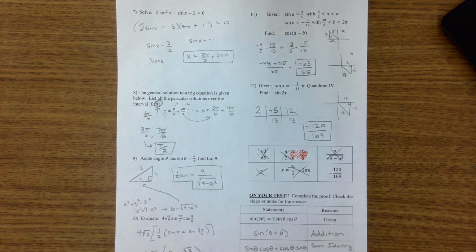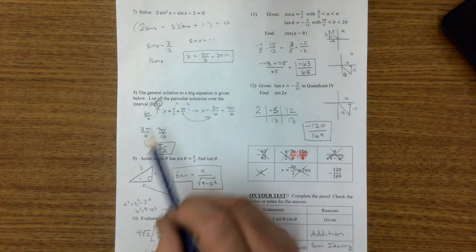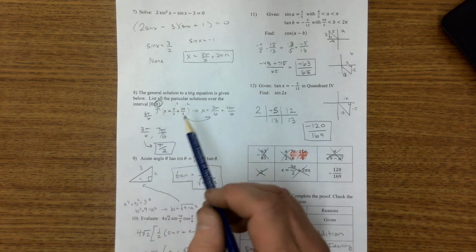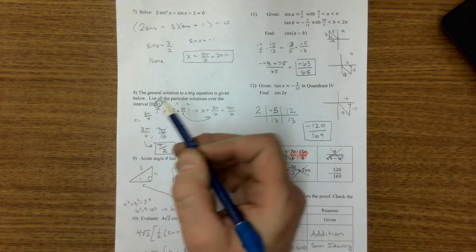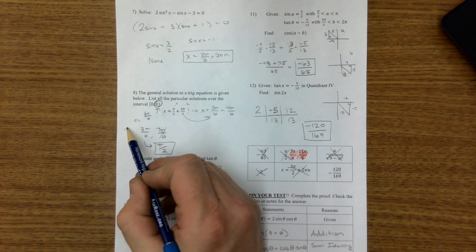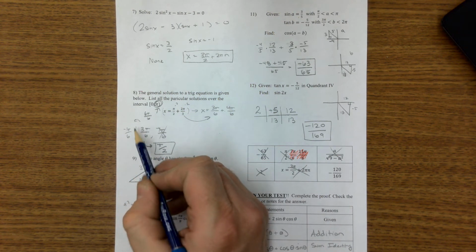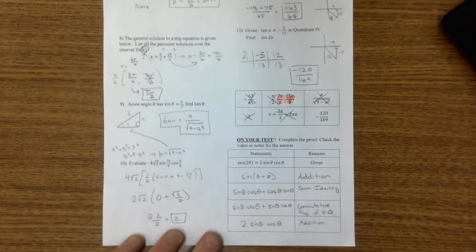You can stop wherever you want to. A lot of times it's 2 pi, this time it's pi right here. This is an interval, that's out. And if I were to go backwards and subtract 4, I'd be at a negative 1 pi over 6, which is not in the interval there.